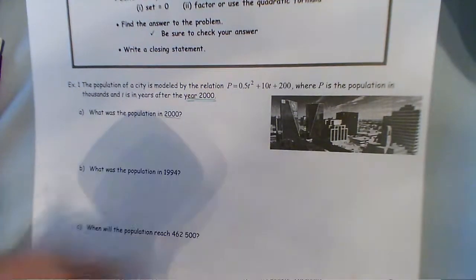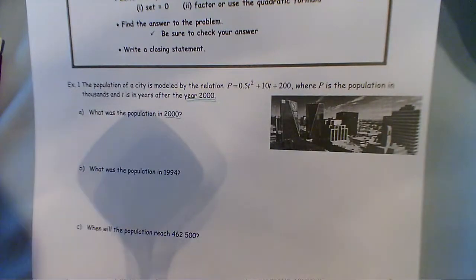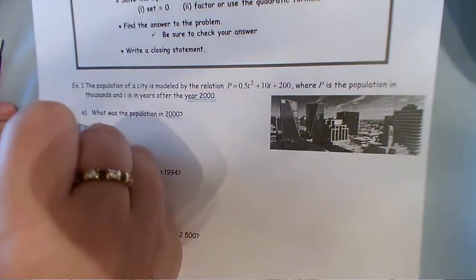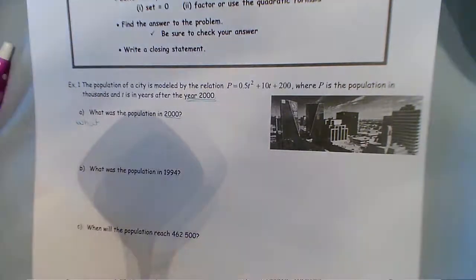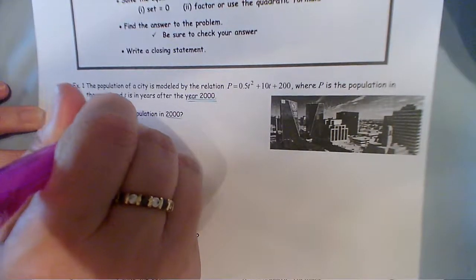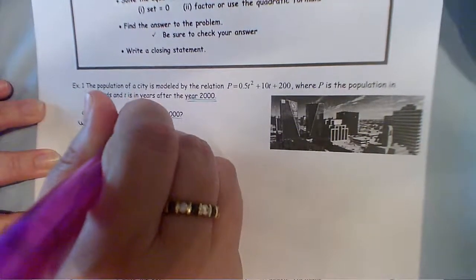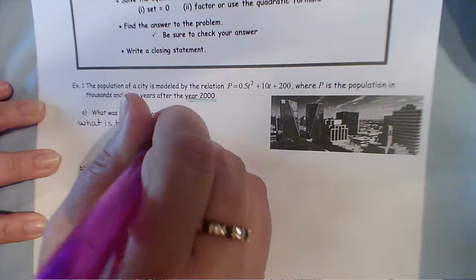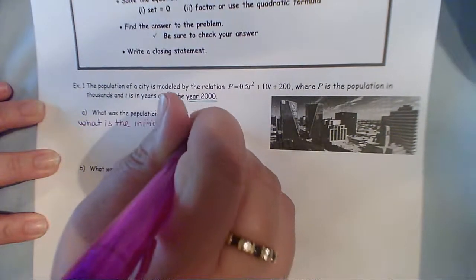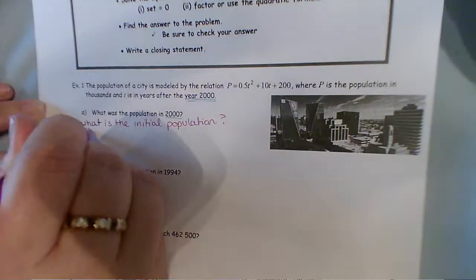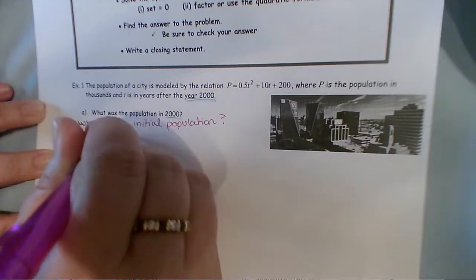So what was the population in 2000? So what this question is really asking us is, what was the initial population? Initial population is another way of asking you the same question. Another way of saying it is, what is the y-intercept?